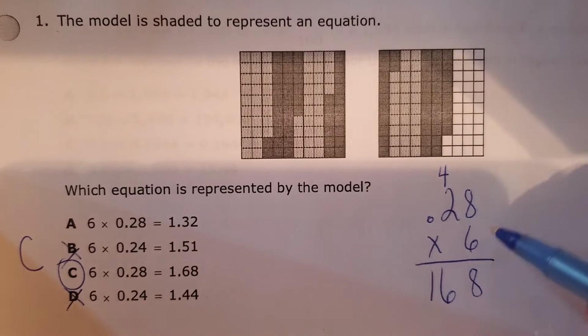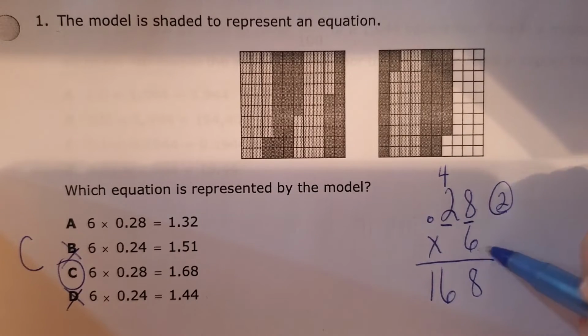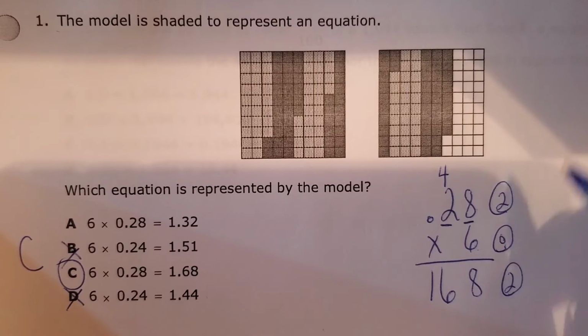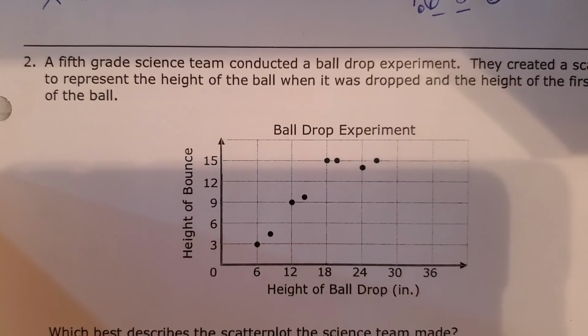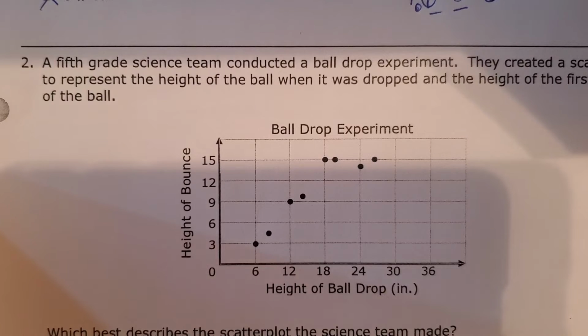Remember to put your decimal, you count how many digits are after the decimal here, 2. We don't have any here. Add these together, 2 plus 0 is 2, so we need 2 digits behind the decimal, 1, 2. Okay? Number 2. A 5th grade science team conducted a ball drop experiment.